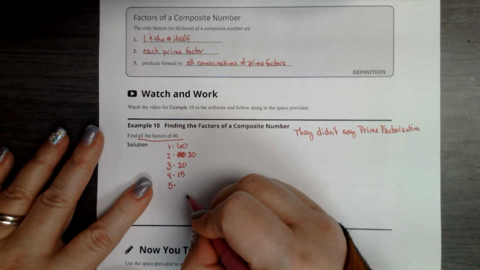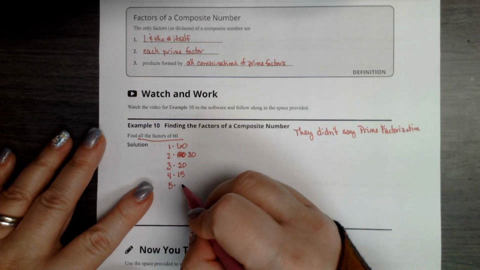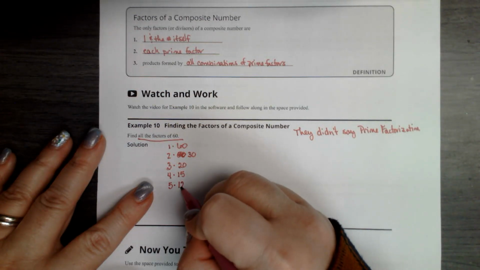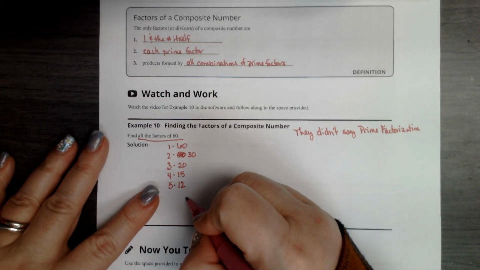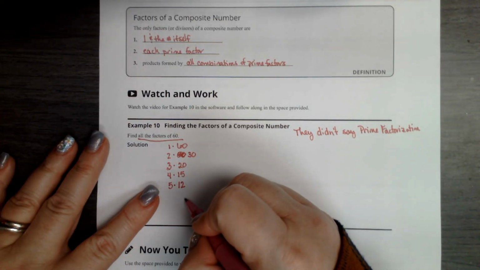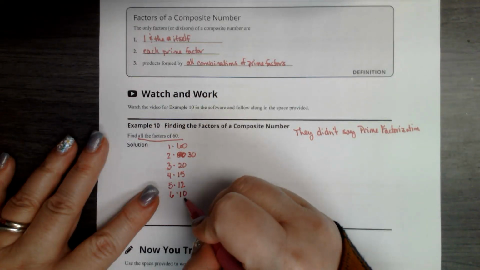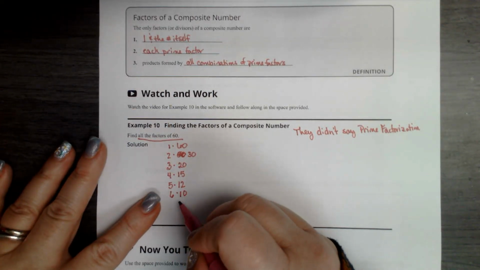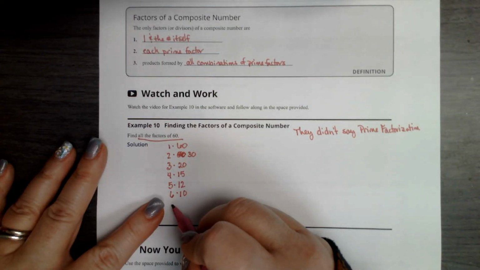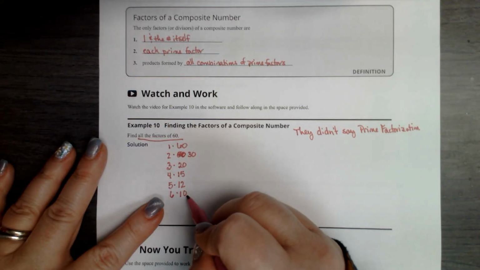Yes. This is why you do the divisibility stuff. 5 goes into 60 12 times. If you need to use your calculator, you can. Does 6 go into 60? Yes. 6 goes into 60 10 times. Does 7 go into 60? No. Does 8 go into 60? No. Does 9 go into 60? No. Does 10 go into 60? Why, yes, we already have it written down.